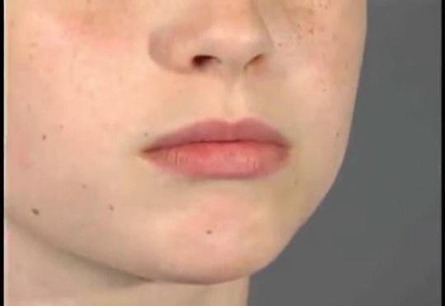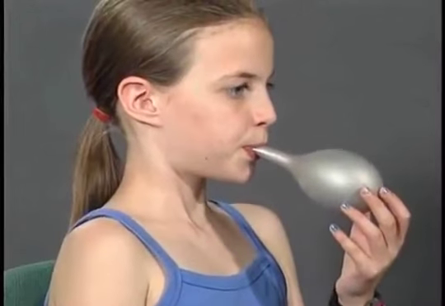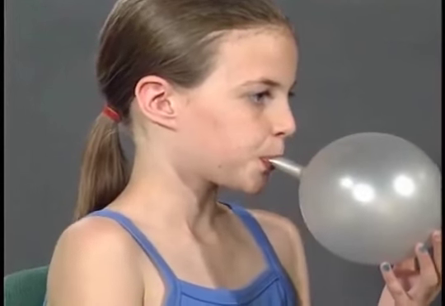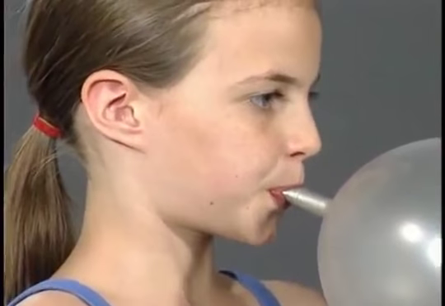The action of the orbicularis muscle is to press the lips together, closing the mouth. The action of the buccinator is to prevent the cheek from distending when we raise our intraoral pressure. When we let the buccinators relax, this happens.